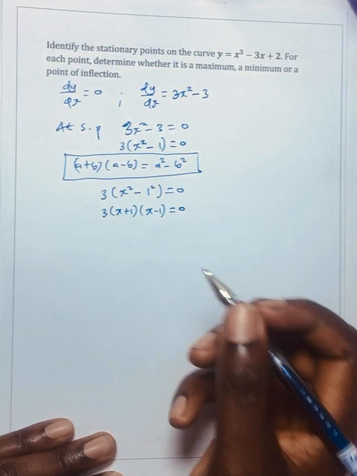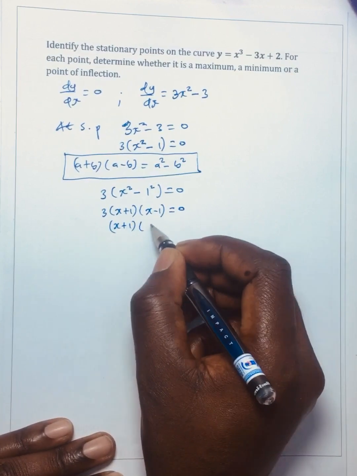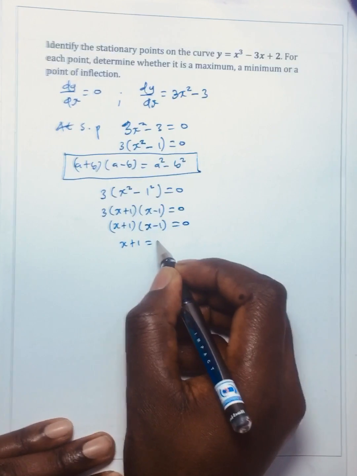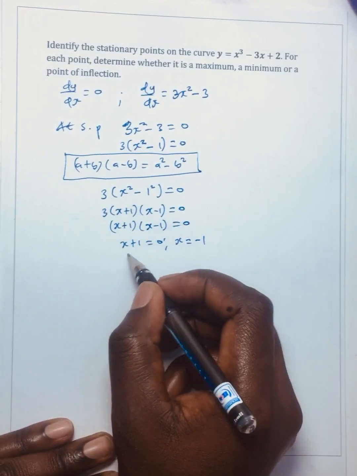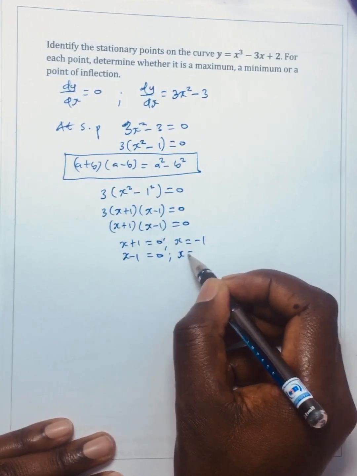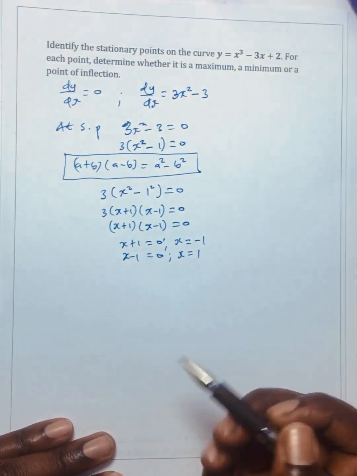So if you divide both sides by 3, you're going to have x plus 1 times x minus 1 is equal to 0. So when x plus 1 is equal to 0, it means that x is equal to negative 1. And when x minus 1 is equal to 0, it means that x is equal to 1. So we can find the values of y from these two x's.